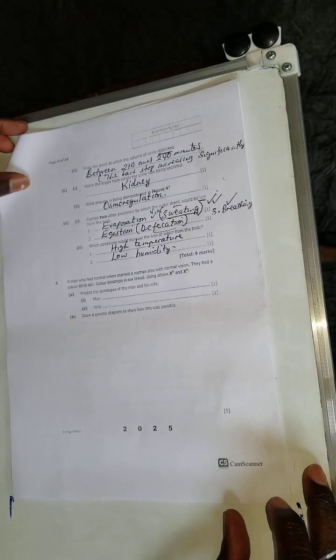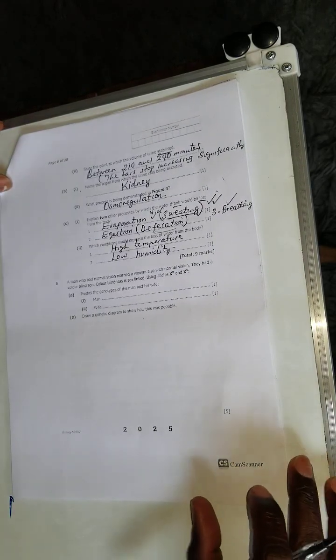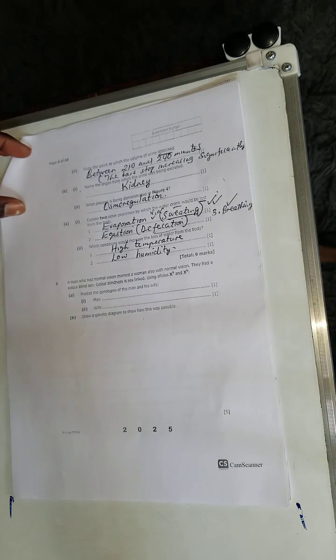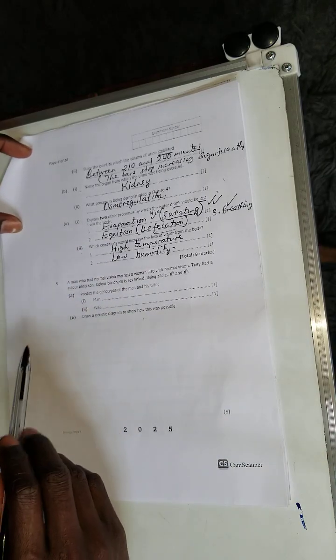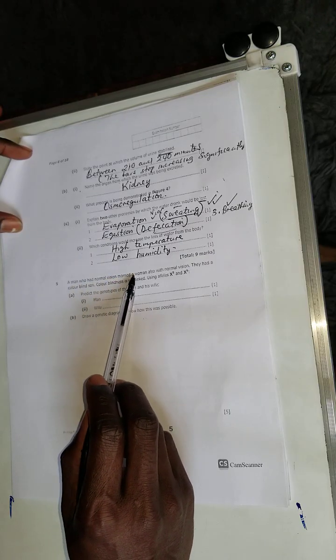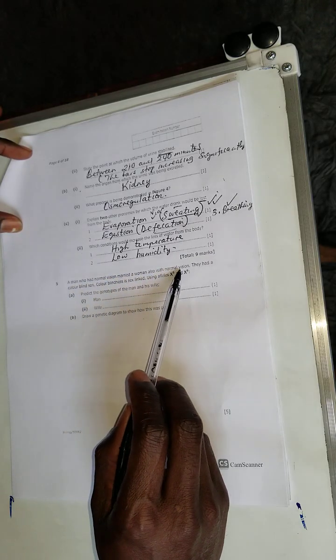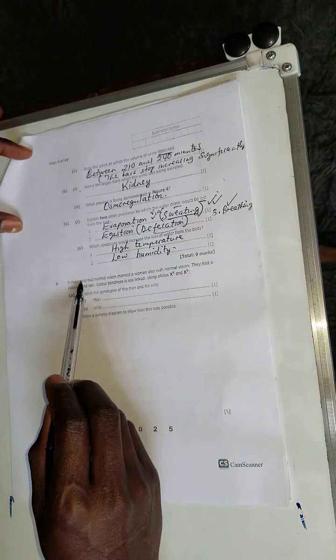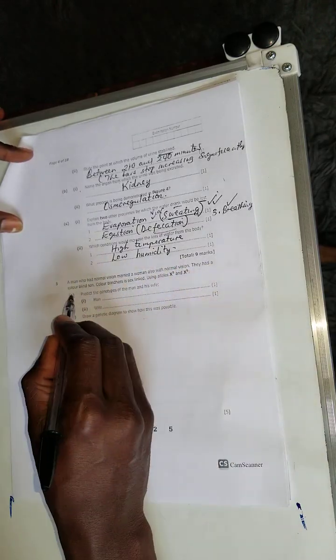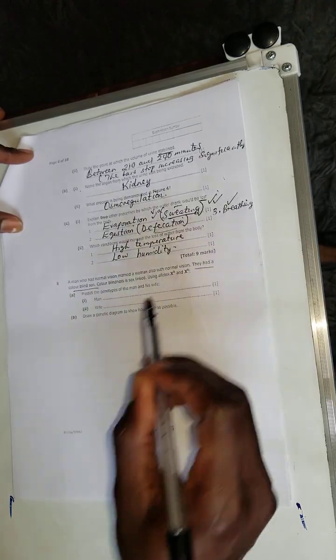So welcome to question number 5 in the 2025 biology GCE paper 2. This question came from genetics. It says a man who had normal vision married a woman also with normal vision. So both the man and the woman had normal vision. They had a color blind son.